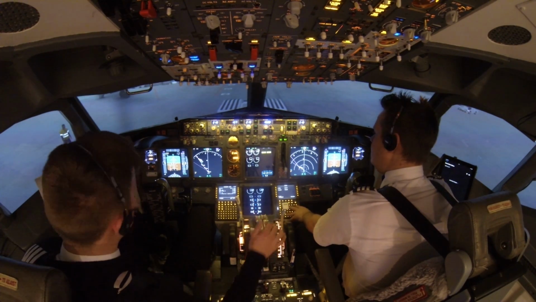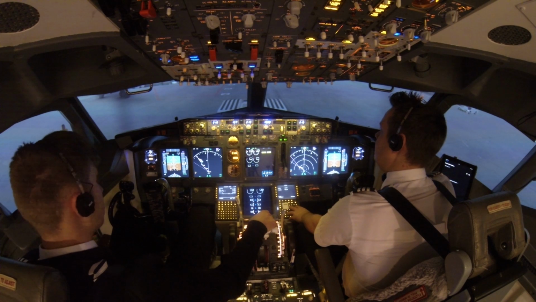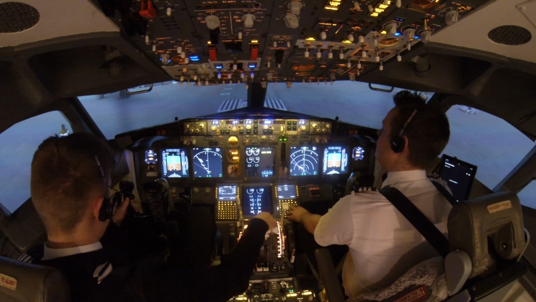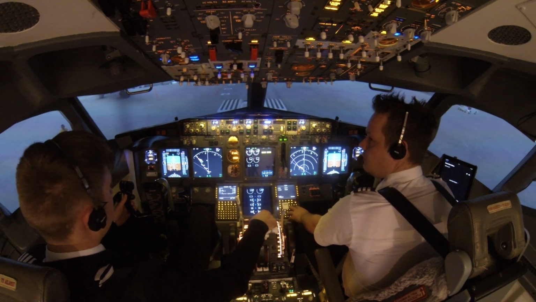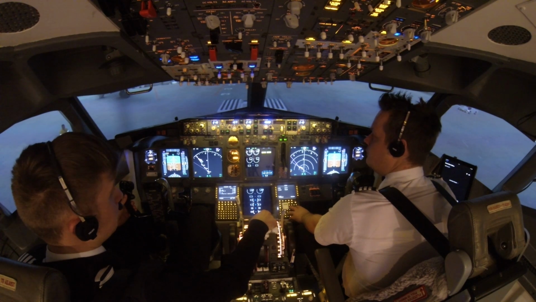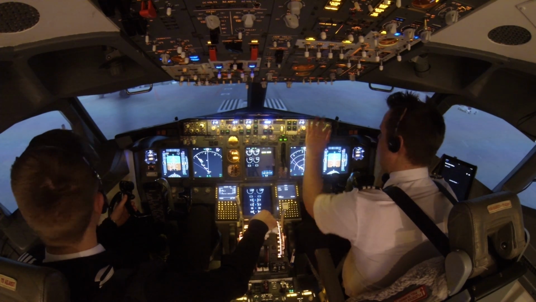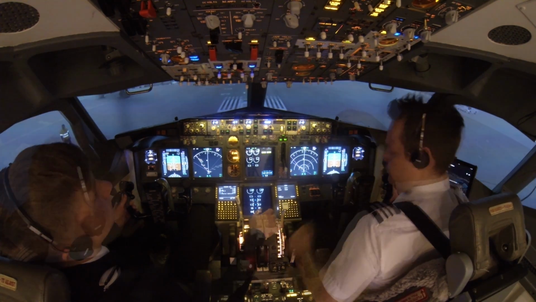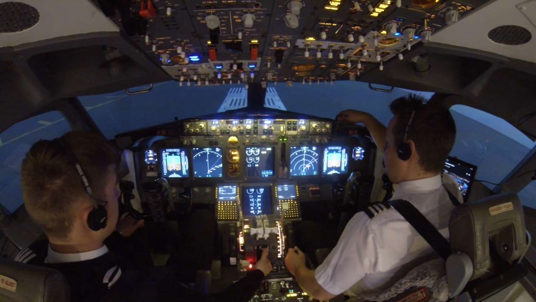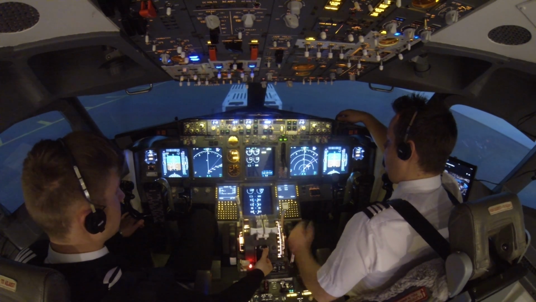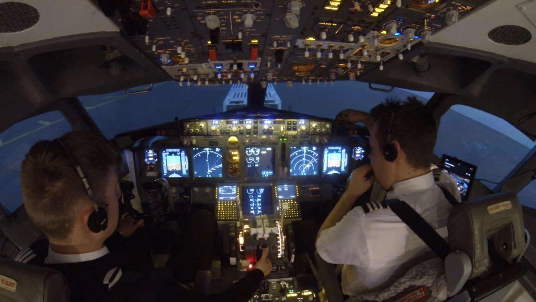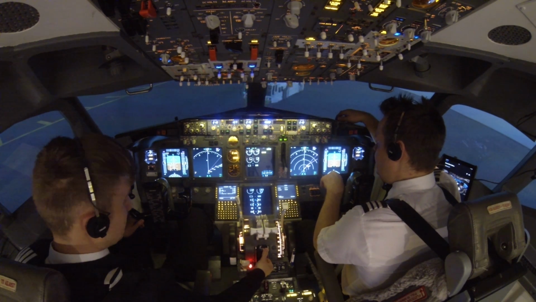Approach, good evening, North Shuttle 2517, push and start. North Shuttle 2517, pushback and start is approved. Local QNH 992. 992, thank you, 2517. Radar identified, 2,500 feet, climb flight level 190. Fuel flow, oil pressure okay, EGT rise.